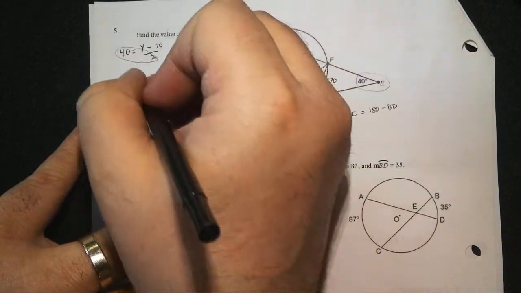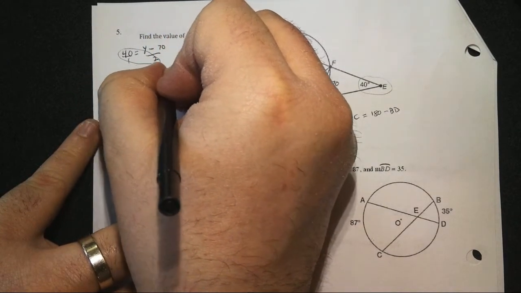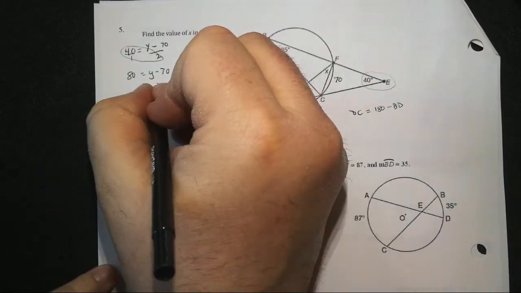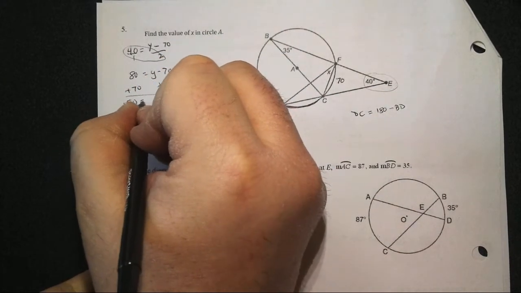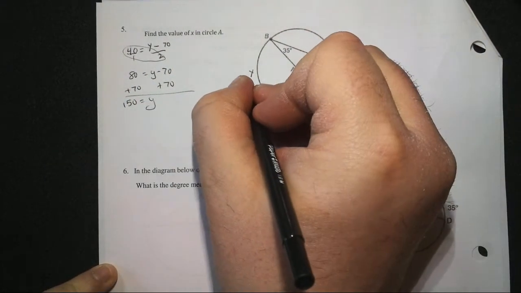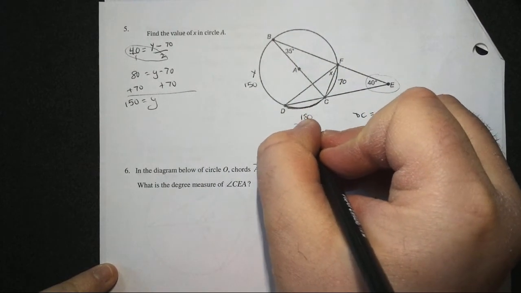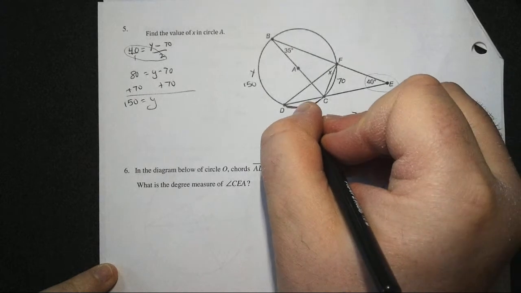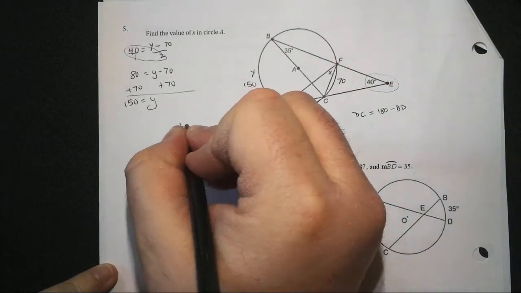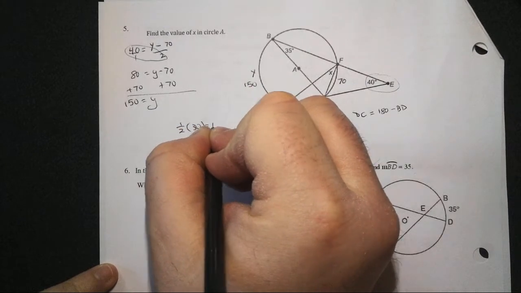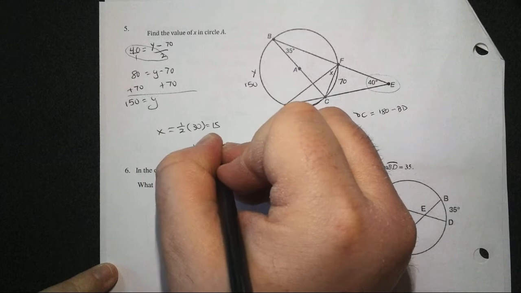Cross multiply. So we get 80 is equal to Y minus 70. We'll add the 70 to both sides. And now we know that 150 is equal to the measure of arc BD. So this arc is just 180 minus 150, which is 30 degrees. Okay. And this angle is half of that. So we know x is equal to 15.